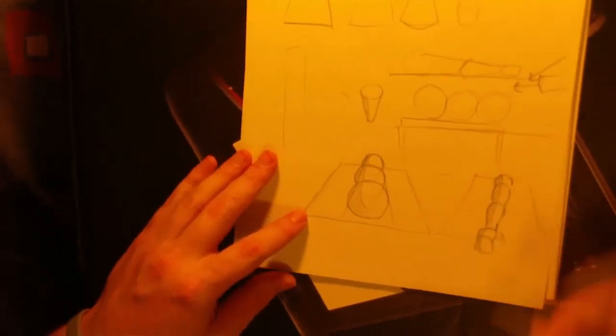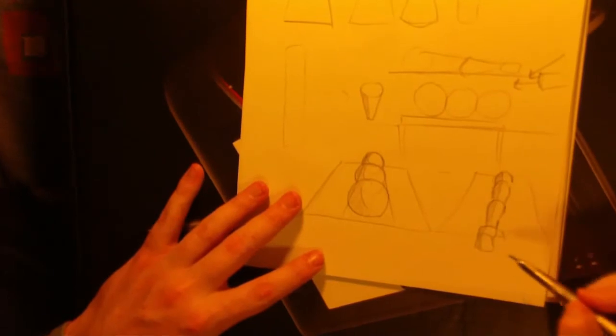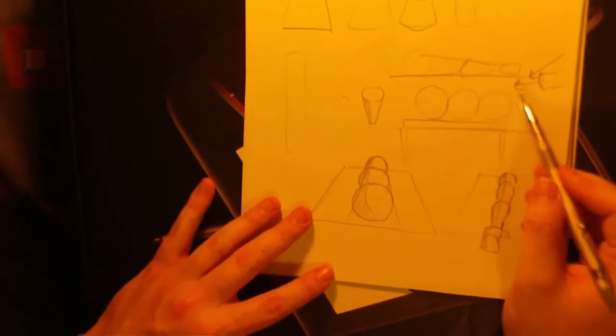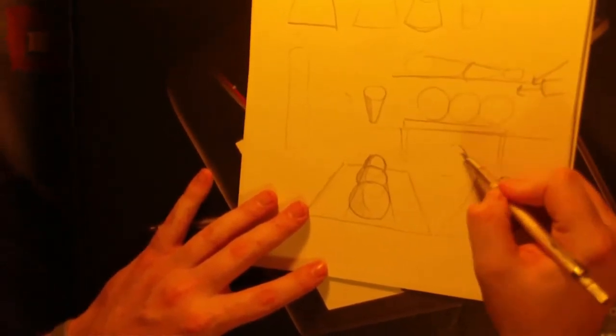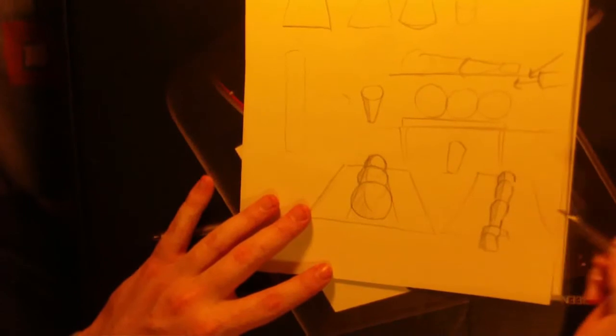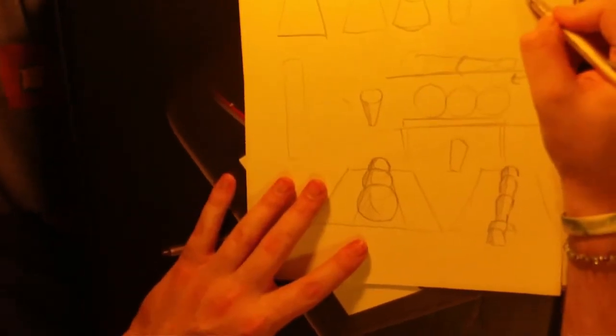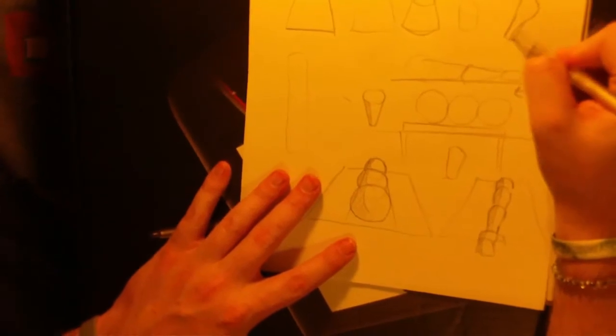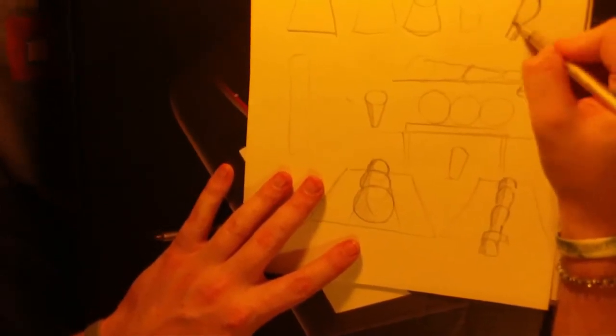Once you get the hang of doing mannequin arms and mannequin figures in general and putting them in perspective, your mannequins will start getting more and more complex. Instead of just doing this for a forearm, you'll start actually drawing like this for a forearm. You might begin to draw more of the actual shape of what the forearm looks like.